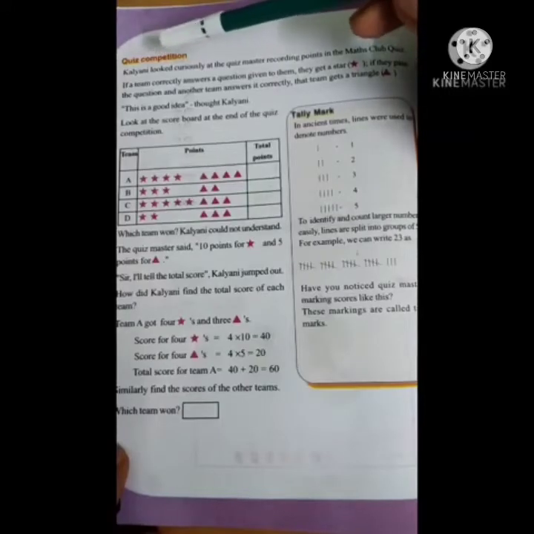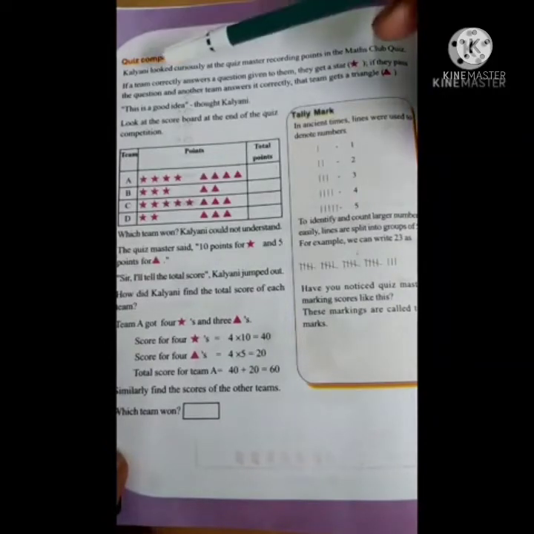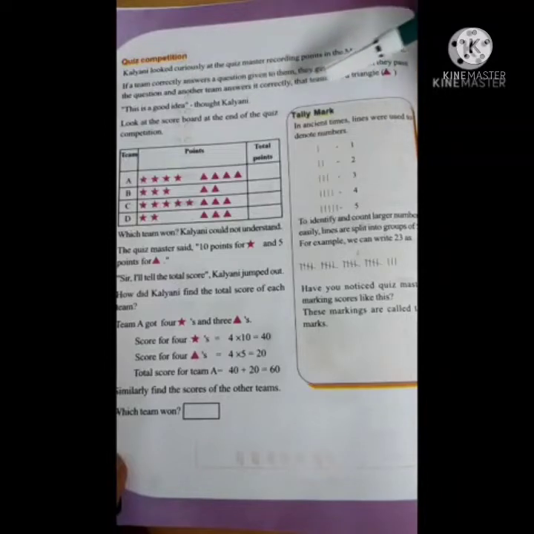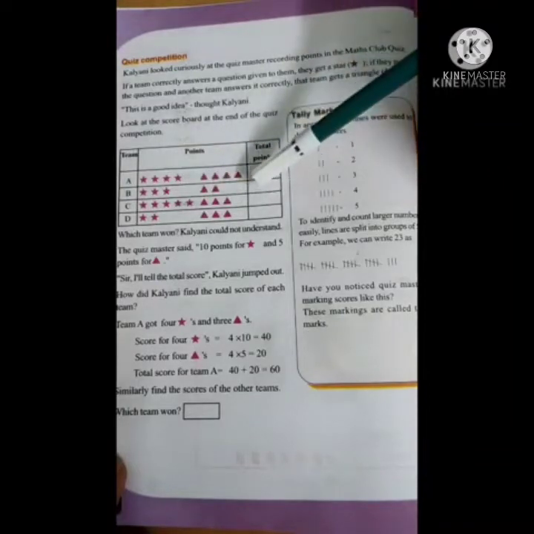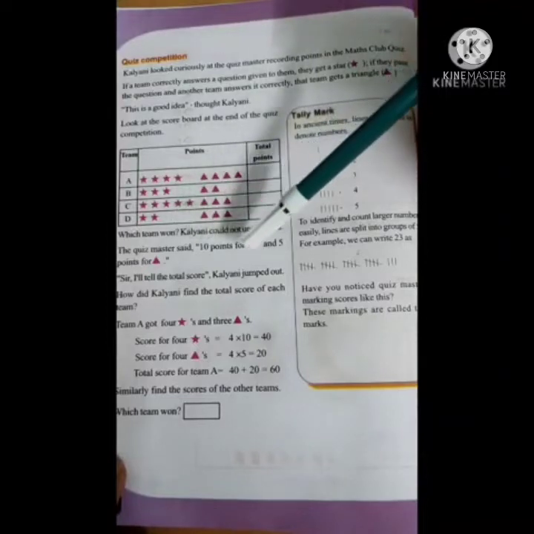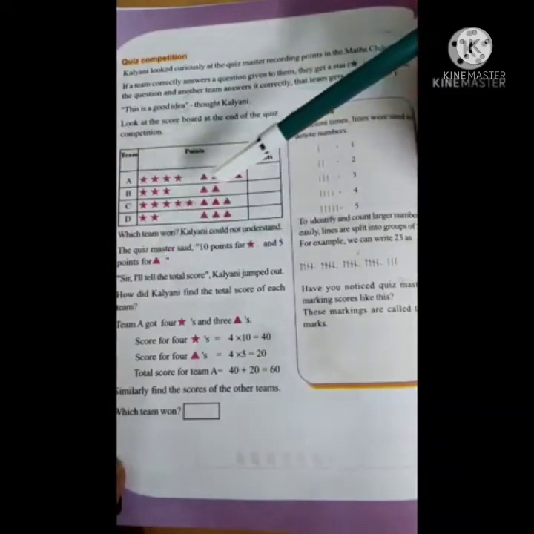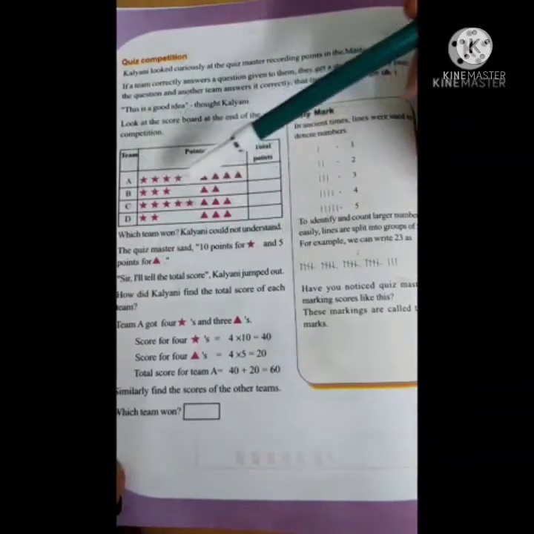Look at the first activity, quiz competition. Here a quiz master is recording points in the Maths club quiz. If a team correctly answers a question given to them, they get a star. If they pass the question and another team answers it correctly, that team gets a triangle. This is the scoreboard at the end of the quiz competition. The quizmaster also said that 10 points for star and 5 points for triangle. Then can you calculate the total points that are got by each team?